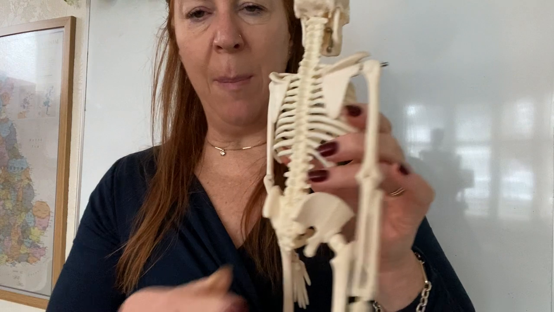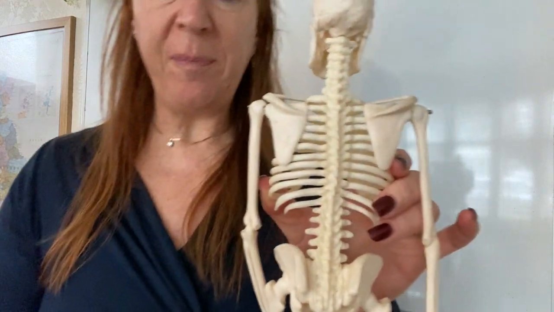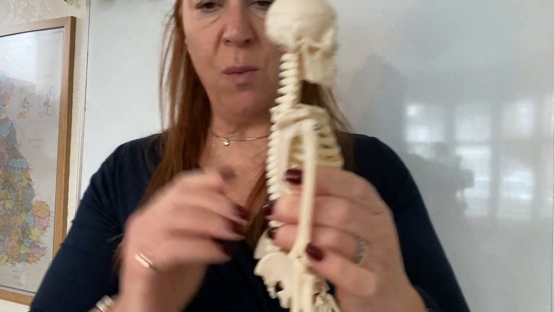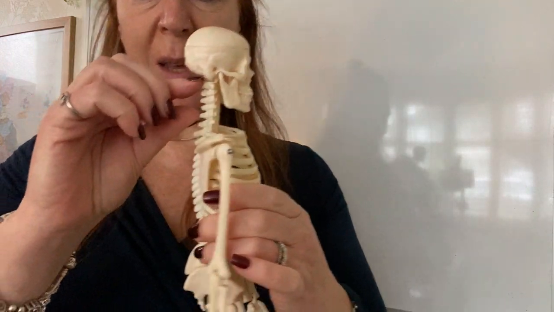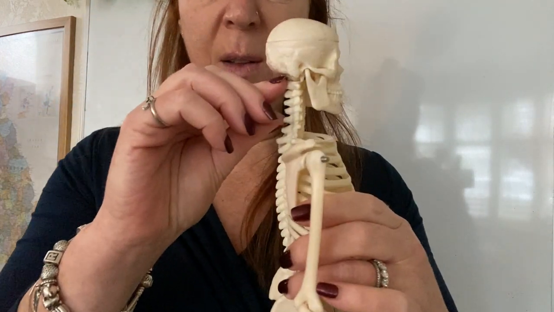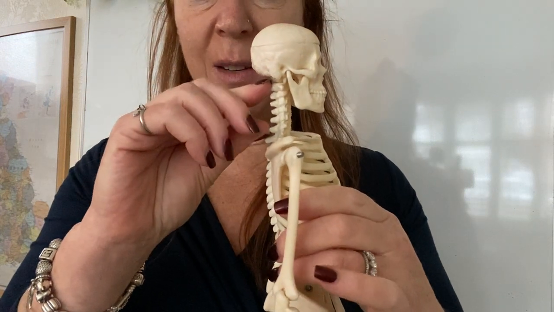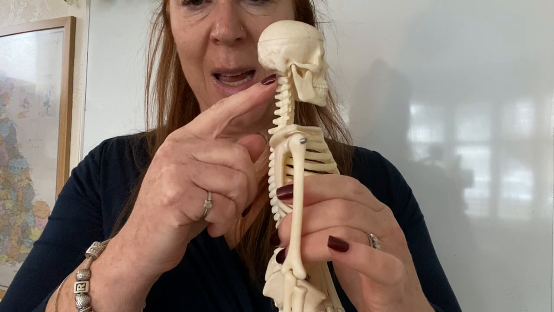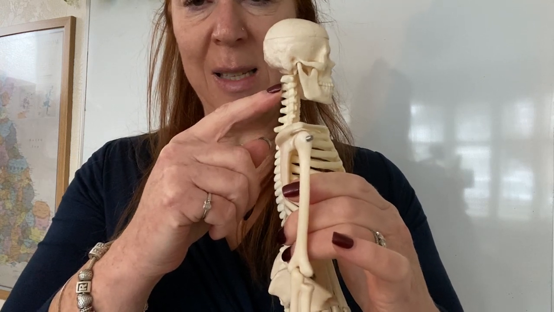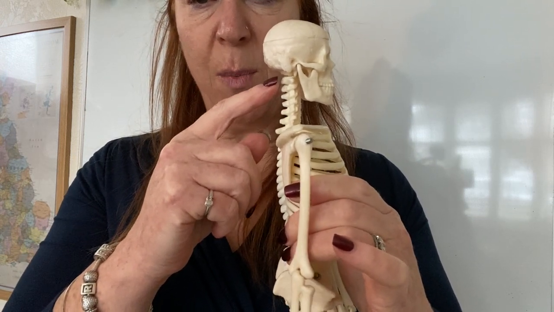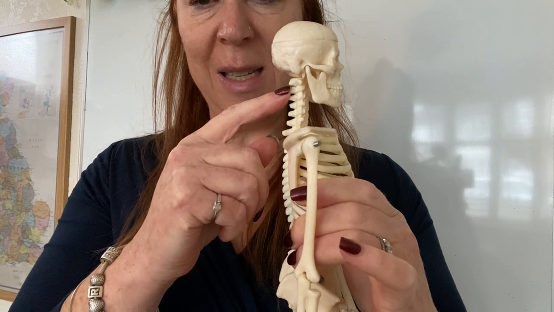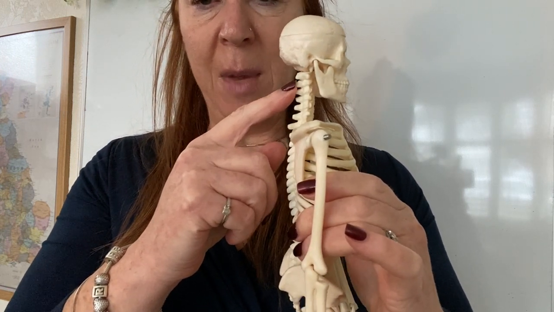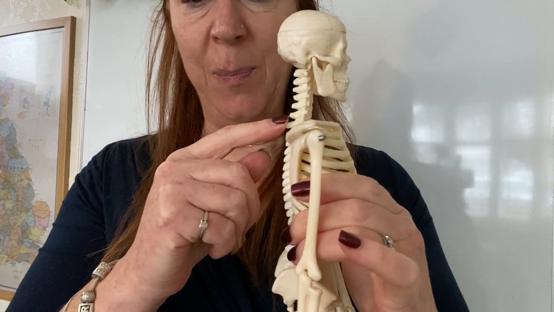And then we'll talk about the spine. The spine has a beautiful natural curve to it. It starts right at the top with the cervical vertebrae, of which there are 7. The first 2 cervical vertebrae are the atlas and axis, C1 and C2, and then to C7.